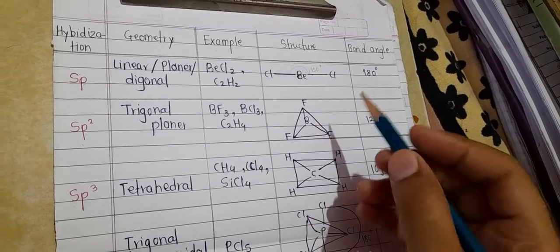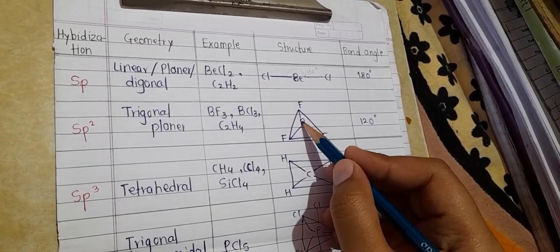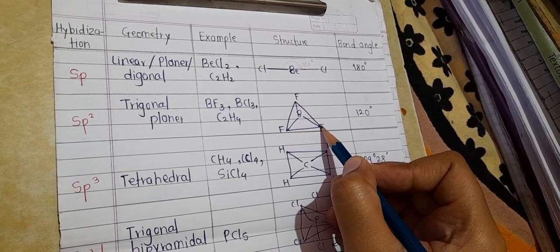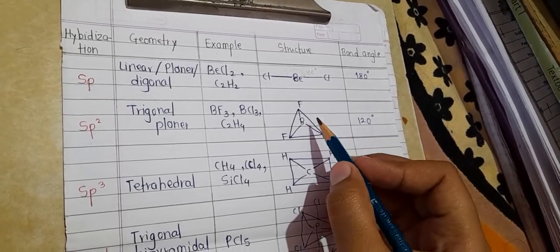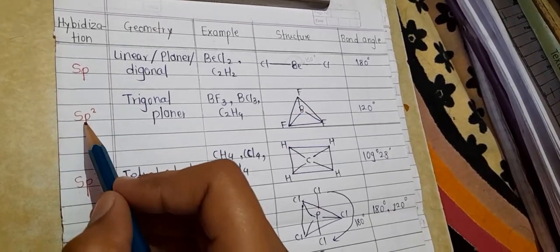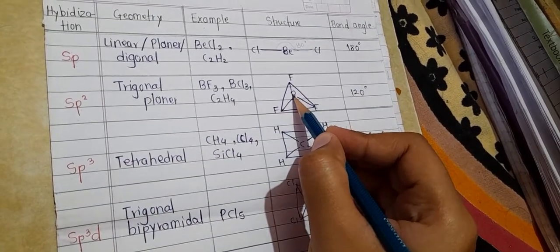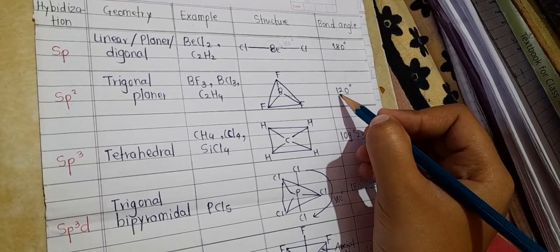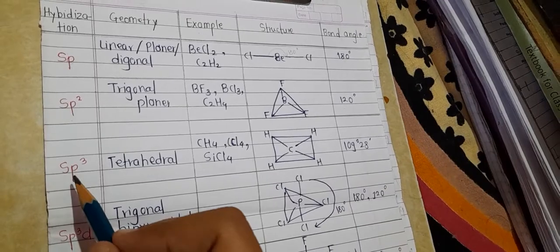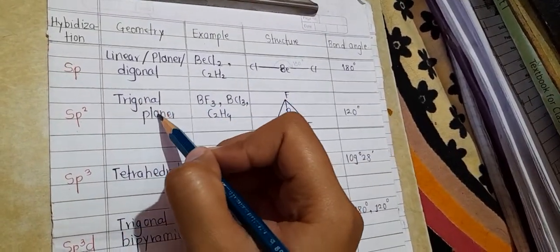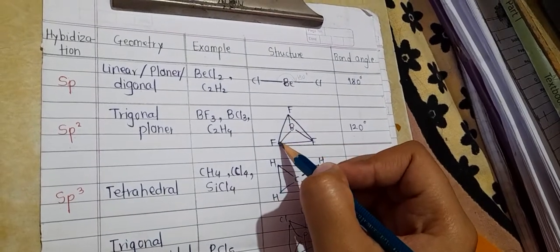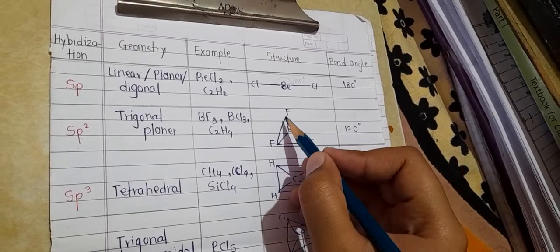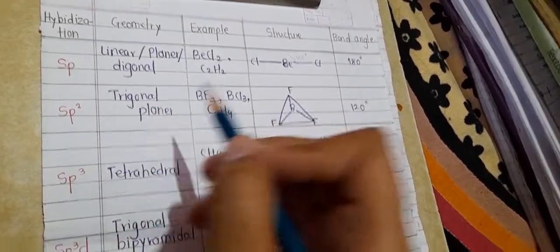Structure of BF3 is like this. Boron is in center and fluorine are on the three corners of the triangle. Okay, here sp2 hybridization occurs in boron. You must know this. And bond angle is 120 degree. Trigonal planar, the reason is this is triangle and this structure is in only one plane. Therefore, it is trigonal planar.